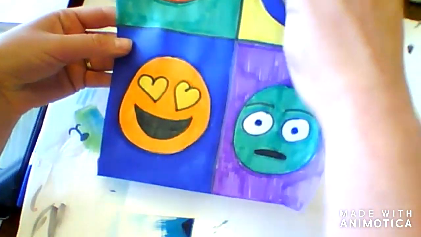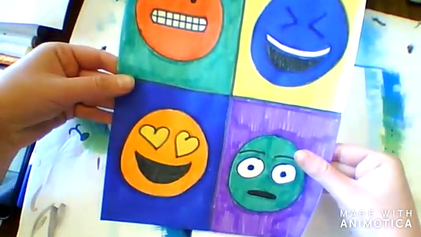All right, you guys, once you pick the emoji or emojis that you want to do, you're ready to start. So if you want to be crazy brave and just draw a line down the middle vertically and horizontally to create your 4 quadrants, you can go for that. I found a really nice way to make it even is just fold your paper.